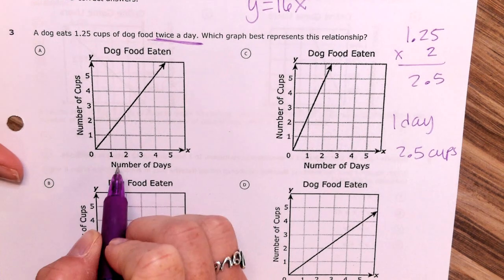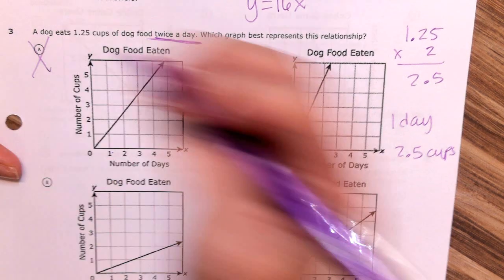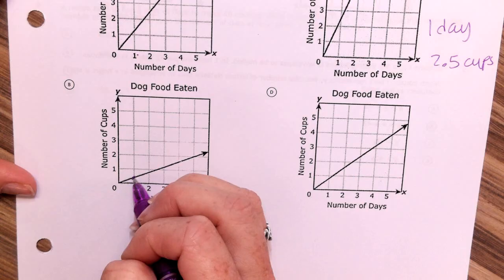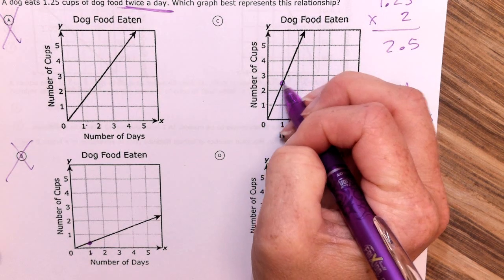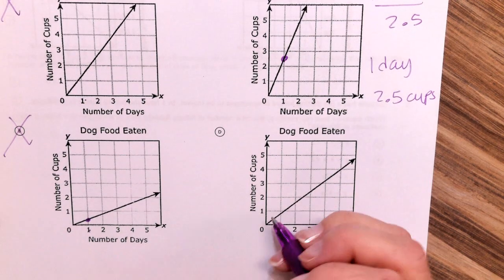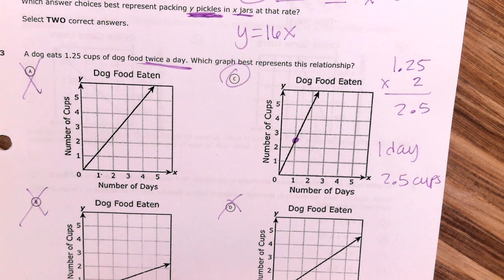Yes? So I go here. In one day, does this show 2.5 cups? No. Let's go to B. In one day, does that show 2.5 cups? No. Let's go to C. In one day, does that show 2.5 cups? Let's check this one, though. In one day, no. So it has to be C.